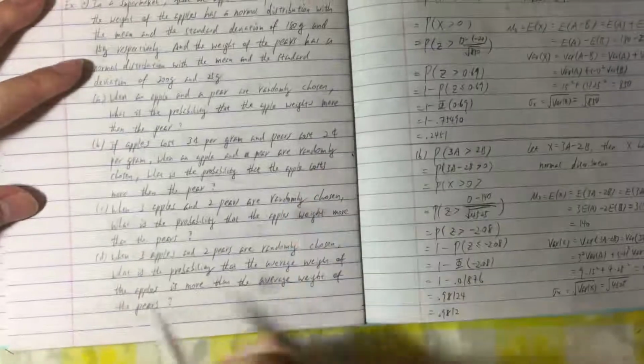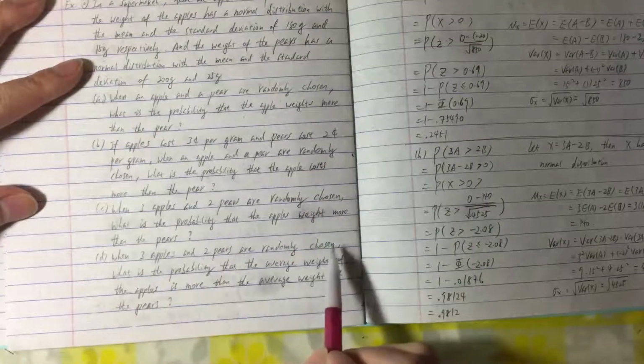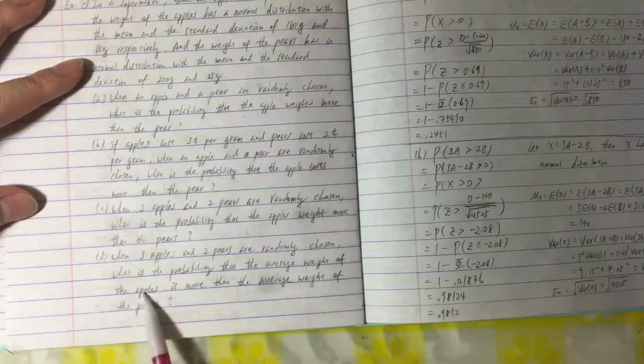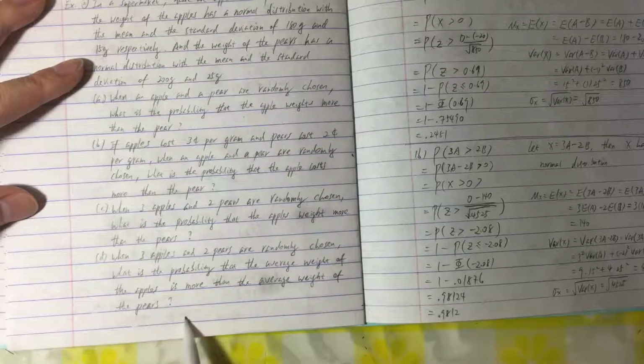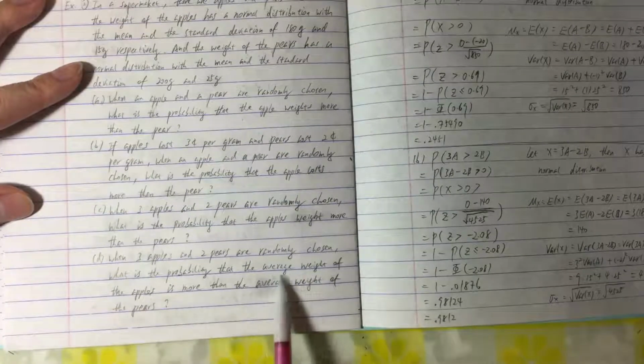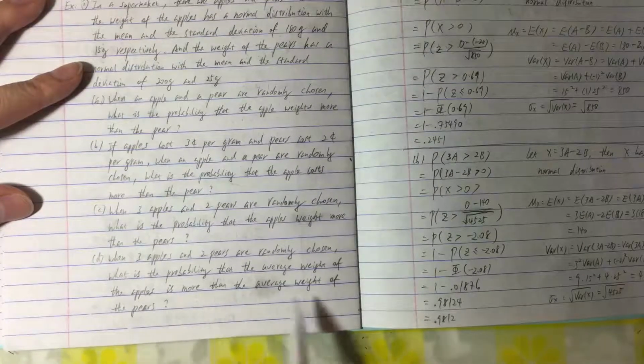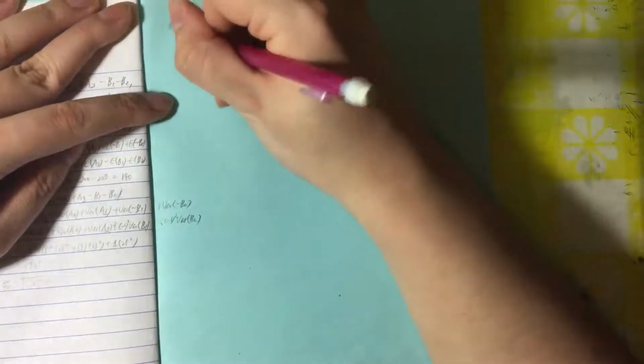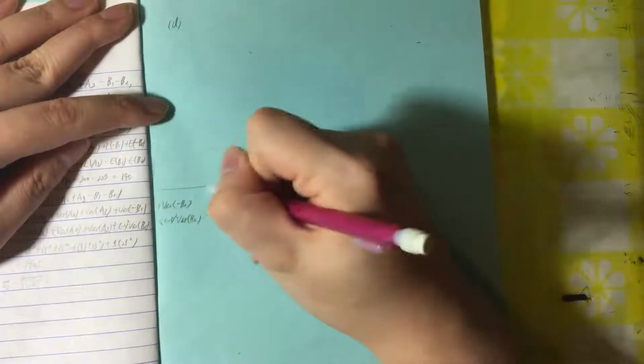Part D. When 3 apples and 2 pears are randomly chosen, what's the probability that the average weight of the apples is more than the average weight of the pears? How do we find the average weight?